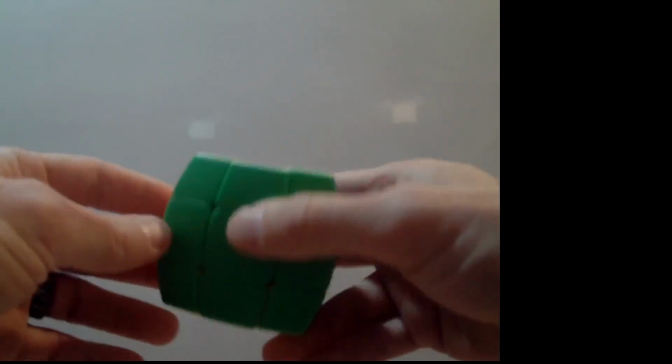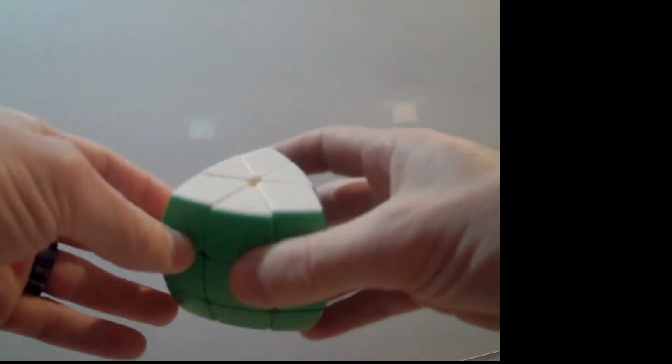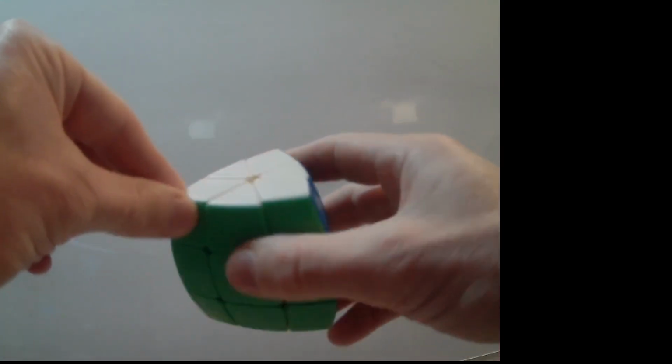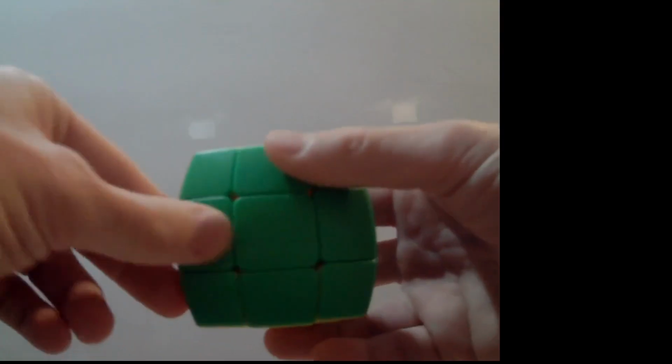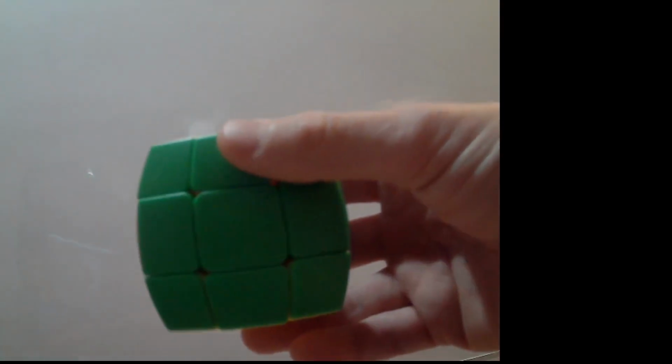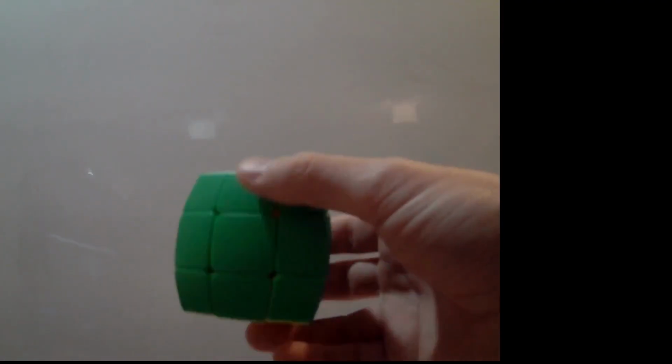So the top and bottom do not have centers. Okay, they have corners and edges, but no centers. There's only one middle layer versus a Rubik's Cube. On a Rubik's Cube, the equator, you can turn it, and a different layer becomes the middle layer. On this, there's only one. You can't just turn it so it swaps out.